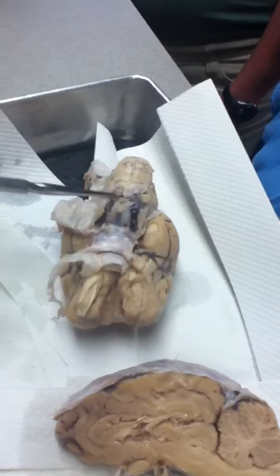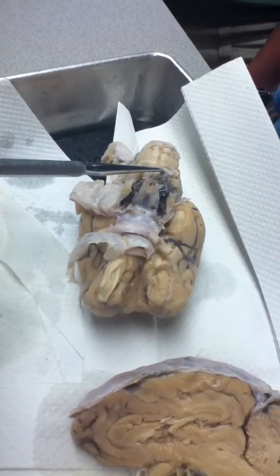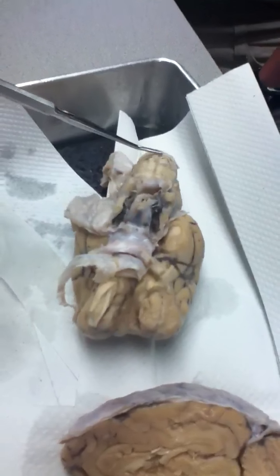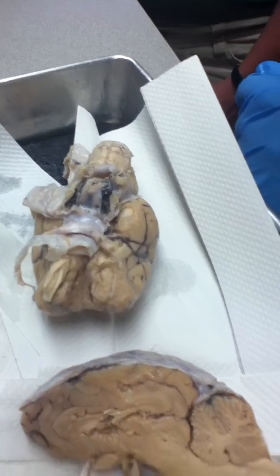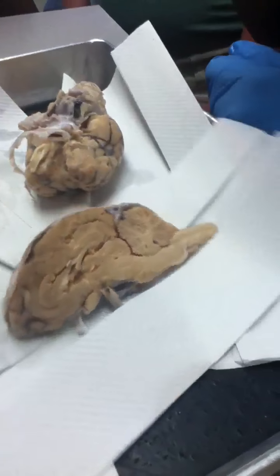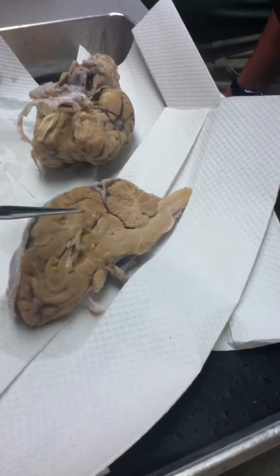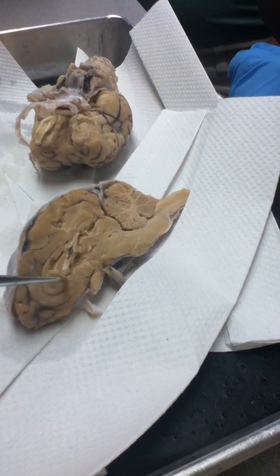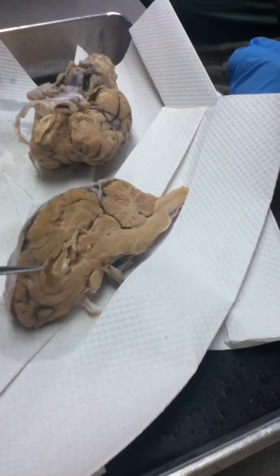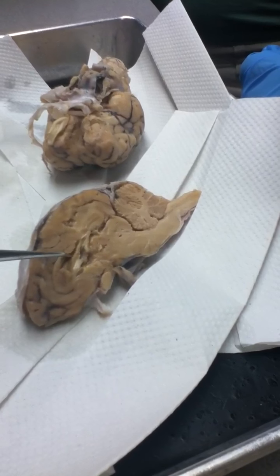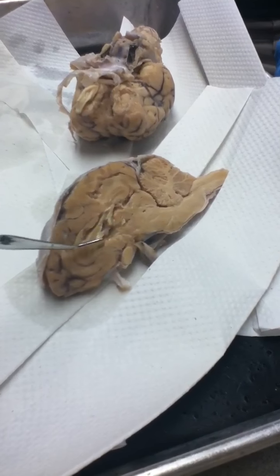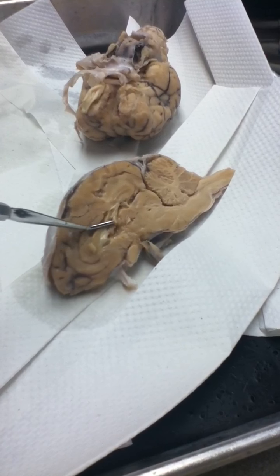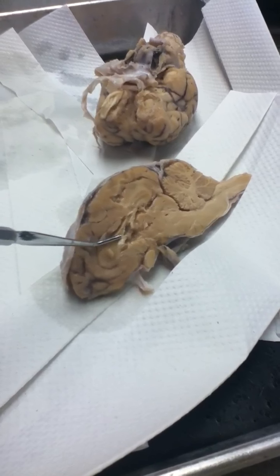From there, in the back, you have the pons, the medulla oblongata, and the spinal cord. On the half brain, additional structures. Going around here is the corpus callosum. The space inside of the corpus callosum is the lateral ventricle. And covering the lateral ventricle, there is usually a thin piece of tissue called the septum pellucidum.